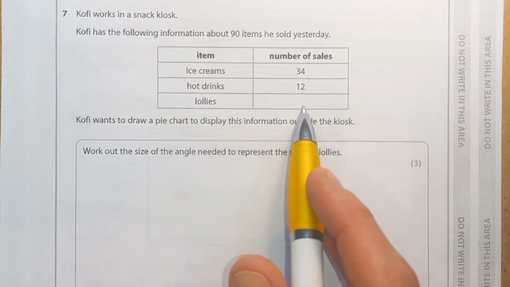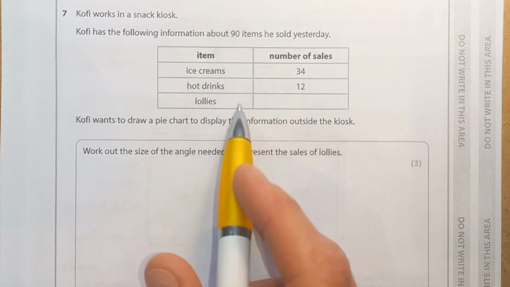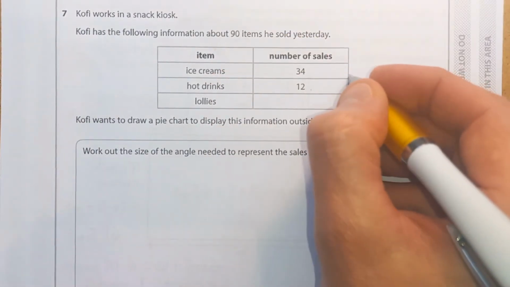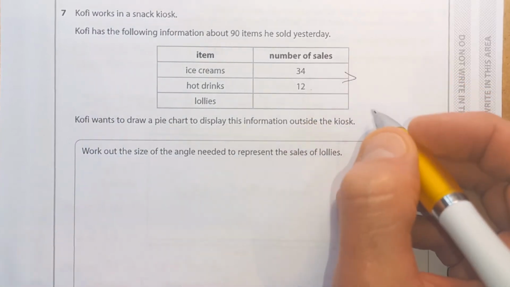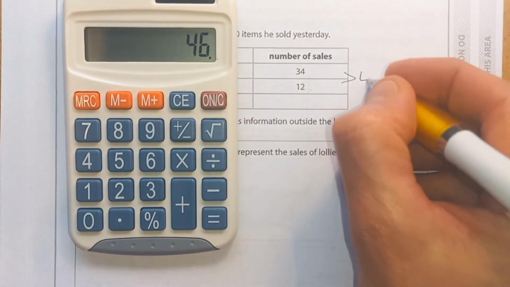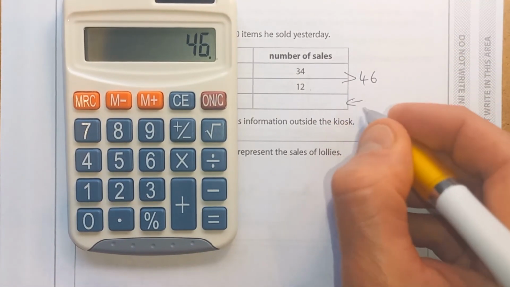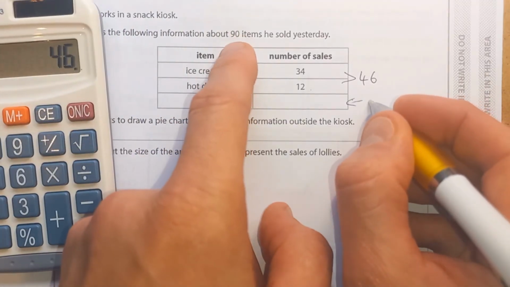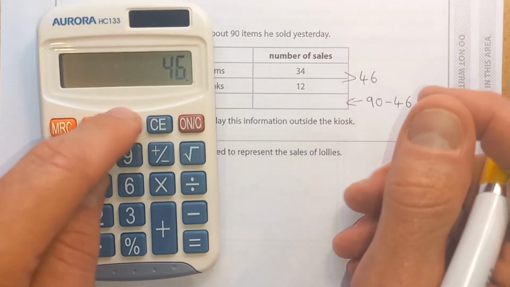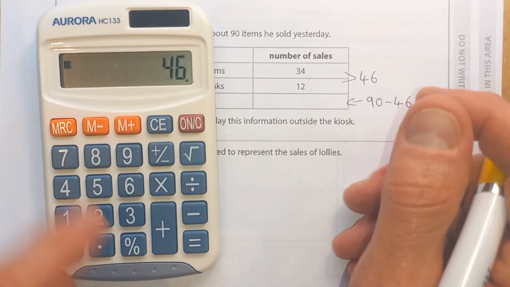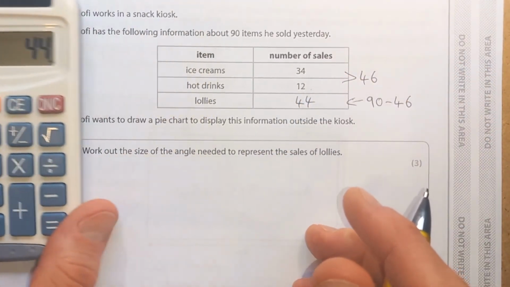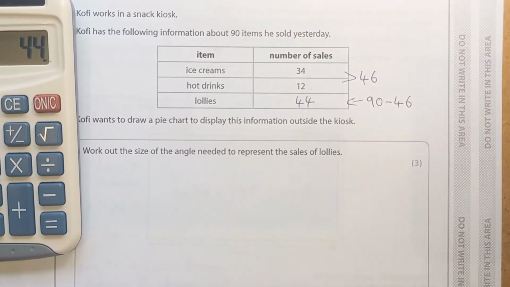Well, first of all, we need to know how many lollies we've got. Well, if there's 90 in total, what we can do is take these off from the 90. In fact, what I'm going to do is add these two together first. So 34 plus 12, that gives us 46. So that means that the lollies is going to be the total, with the 90 minus the 46. Put that in the memory. So 90 minus 46 gives us 44.